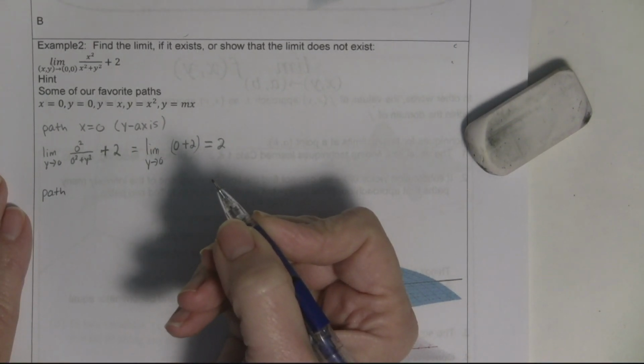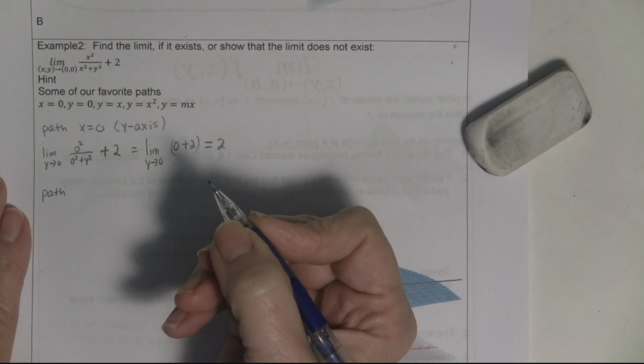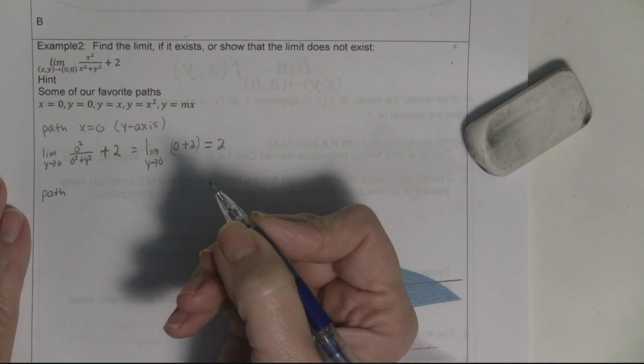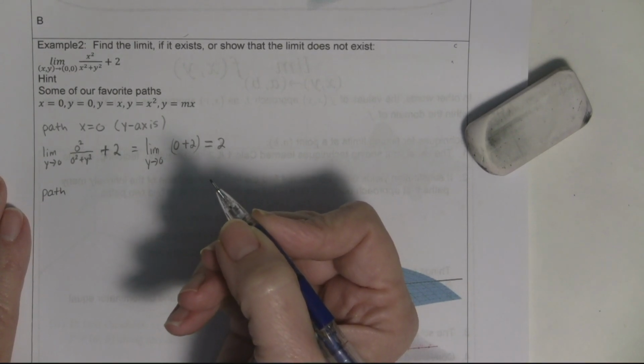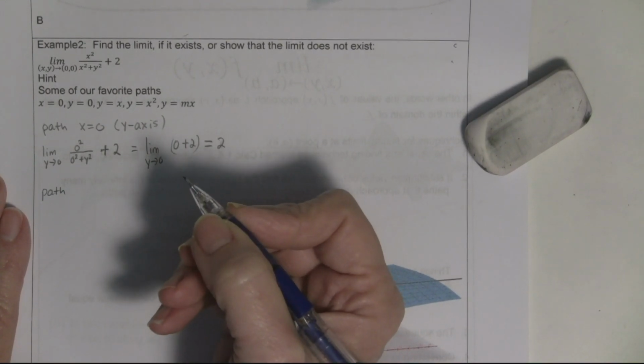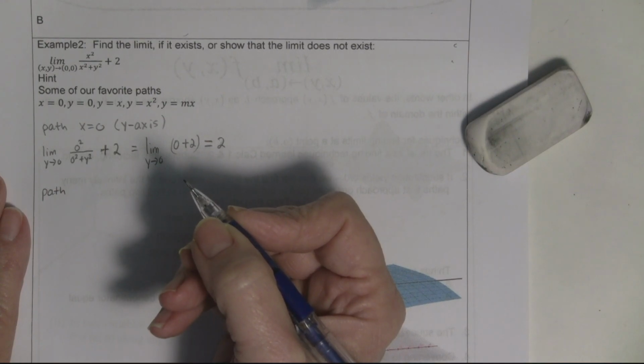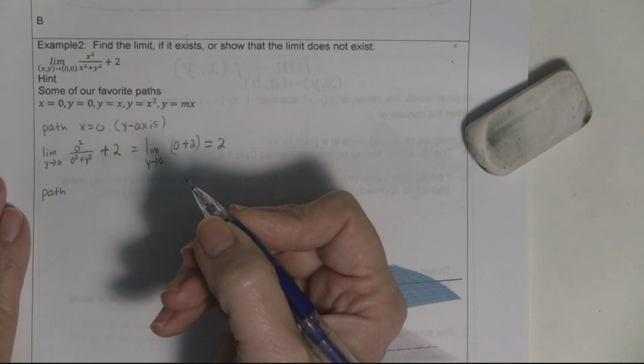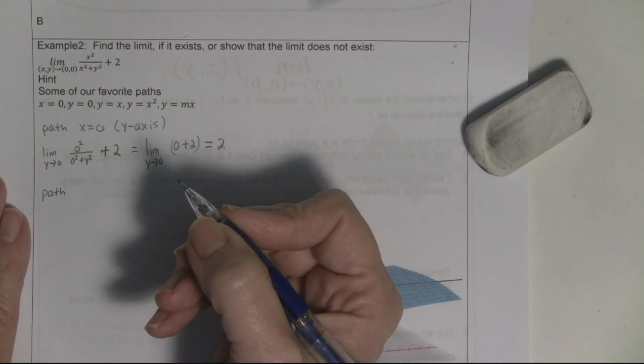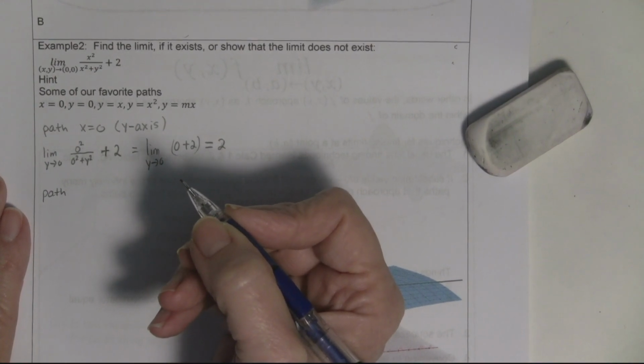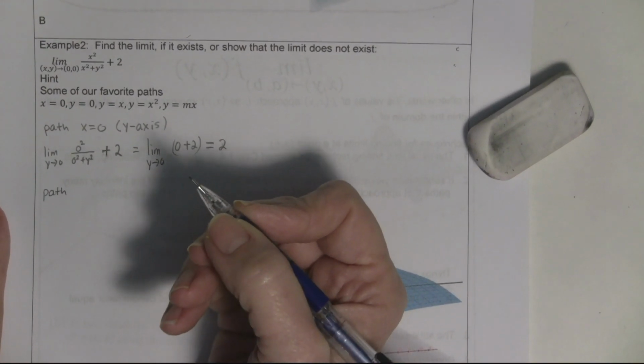And if I get 2 as the limit, then I haven't helped myself. And if I get something other than 2, then I can say, well, I found 2 paths that disagree with each other on the limit, and I can say the limit doesn't exist. So, and then I get path after path after path that say that the limit is 2. If that happens, then I will try to think of a different way of proving that the limit is 2, because I can't prove it's 2 by not finding a contradiction.